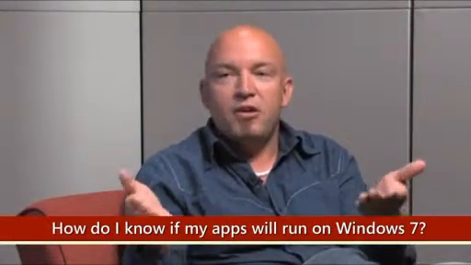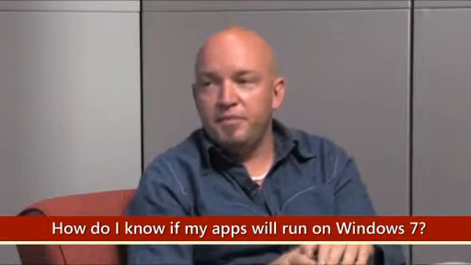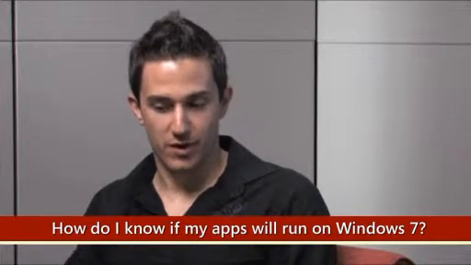So now I've got my list of apps. I've used ConfigMan, or I've used the ACT tool, or maybe I just have a few machines and I already know what I'm running. What's the next step? How do I know if those are going to run on Windows 7? Well, before you get to that point, the common thing that most people are going to say is, I got my list, let me go test them all. Right. Let me test them all.